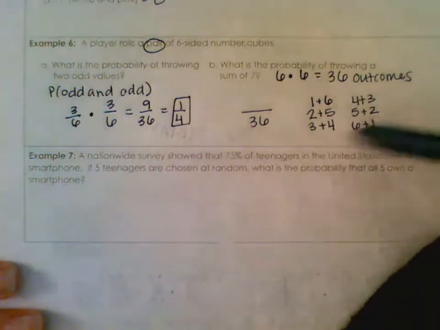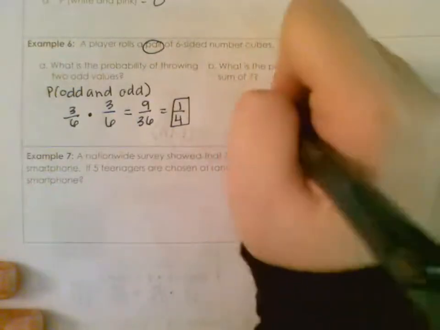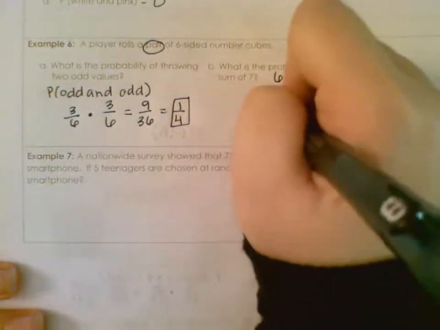So how many total outcomes sum to 7? There are 6 outcomes that total to 7. When we reduce that, that equals 1/6.